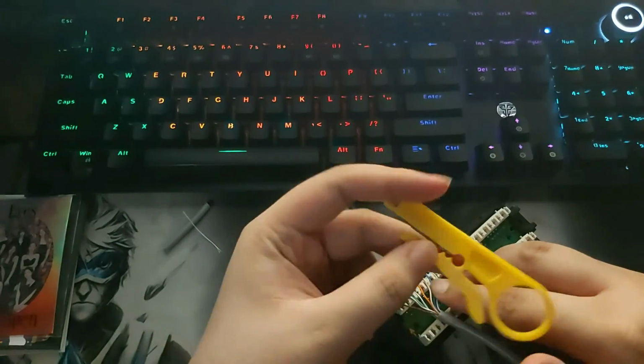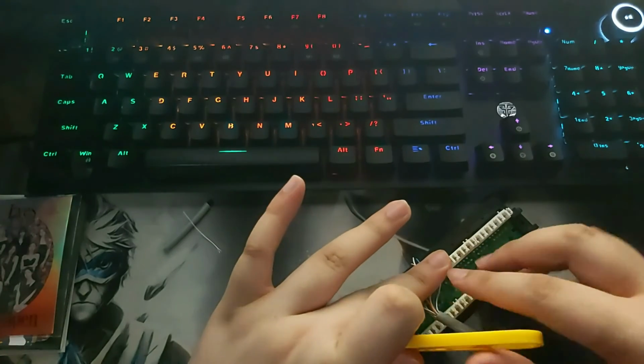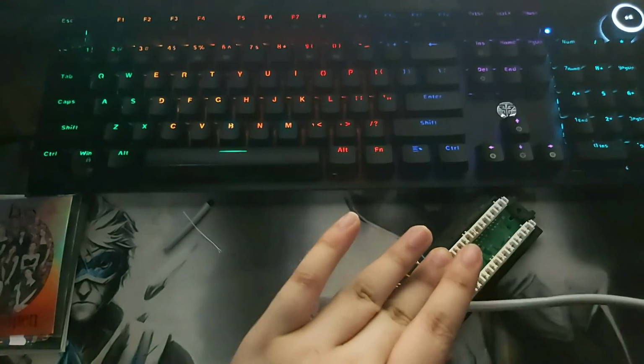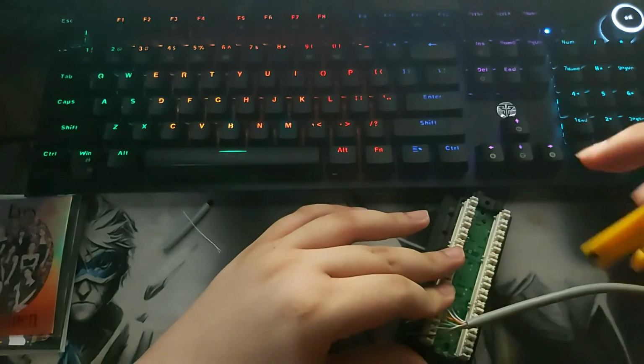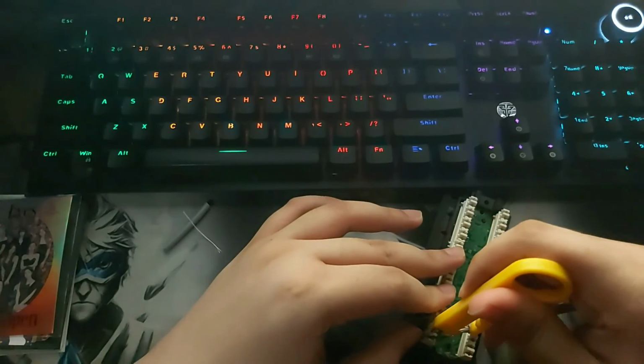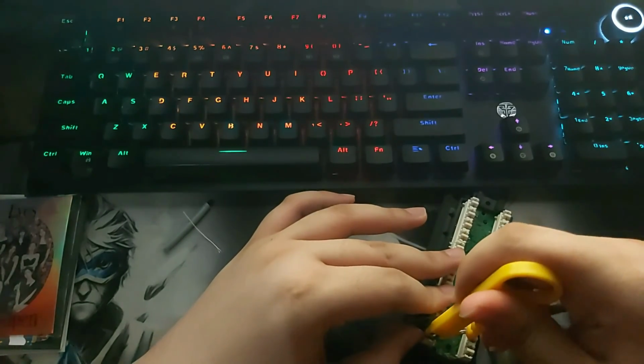Now we're going to use our patching tool again. I mean alternative patching tool, since in my case I don't have the actual patching tool. So we're going to simply patch it here inside.